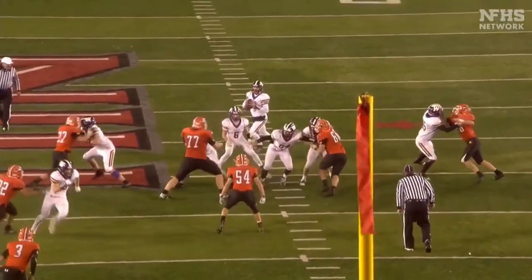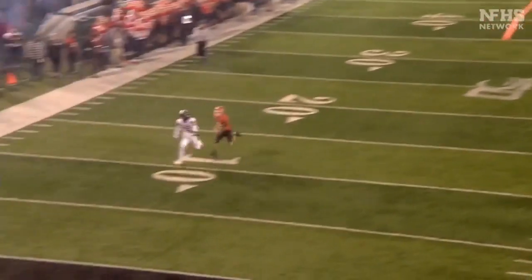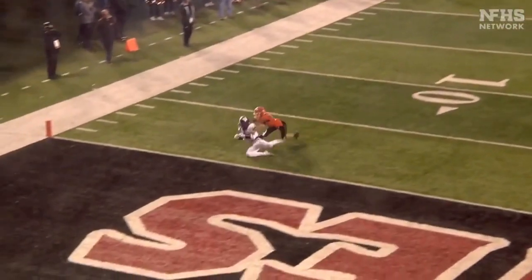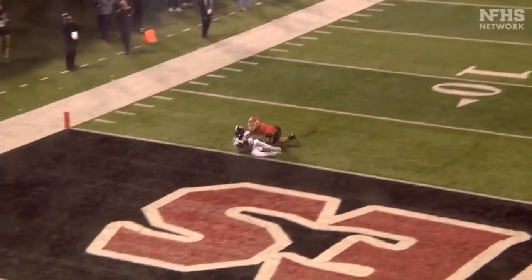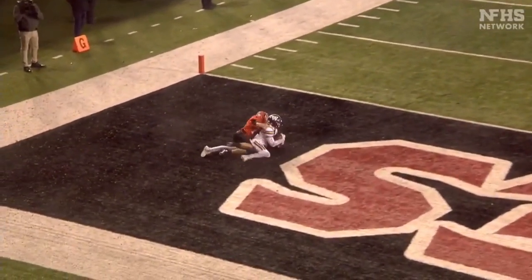Long pass plays like this are not easy to officiate, especially when the receiver is tackled so close to the end zone. We can watch the replay numerous times to see if the receiver's knee and leg hit the ground before the ball crossed the goal line. But the officials on the field get to see the play once in real time. Amazing touchdown for the offense.